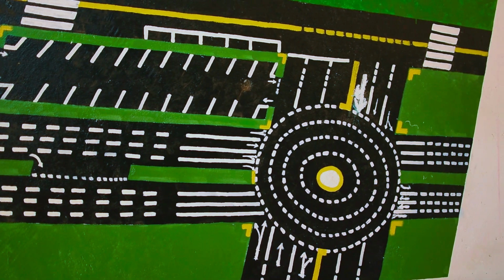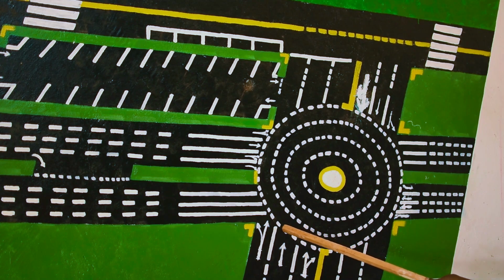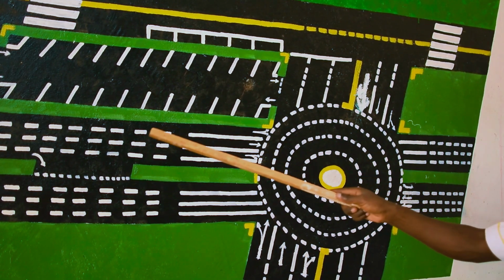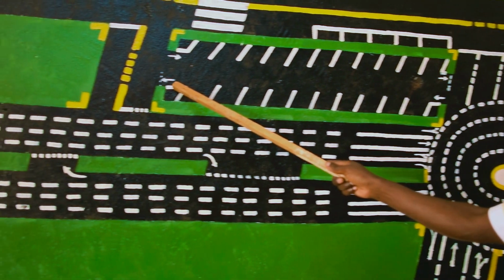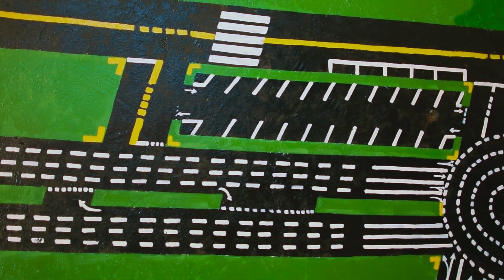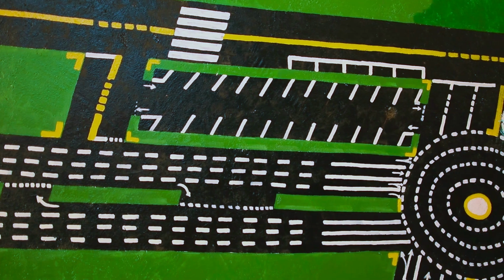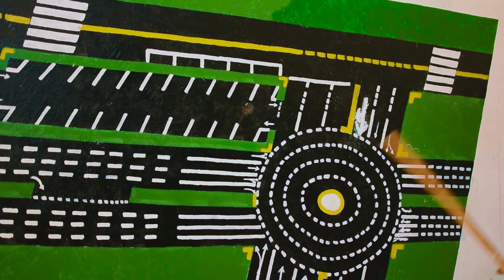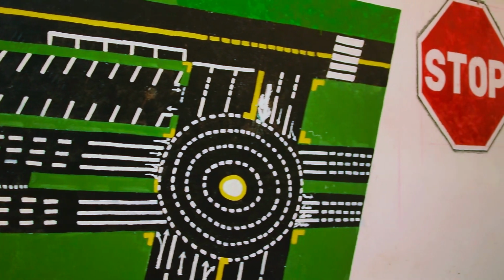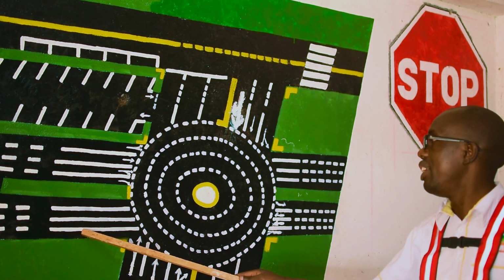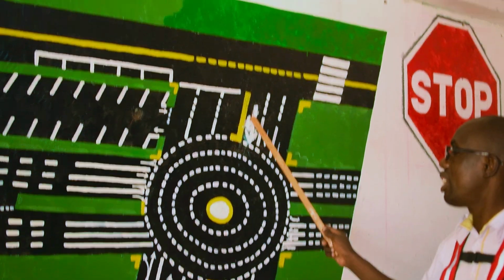So meaning we have giveaway signs as you approach a roundabout. Even as you leave parking, you also have giveaway signs. You need to slow down to give way for the vehicles to pass when you move out. So we go to another type of road which is called a one-way traffic road. This one is a one-way traffic road major, and this one is a one-way traffic road minor.